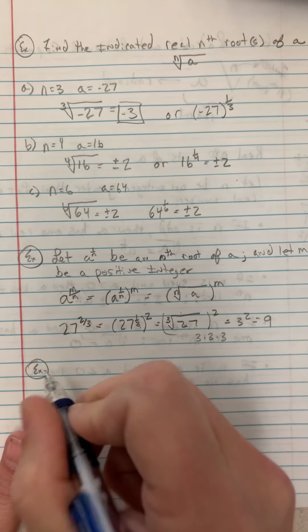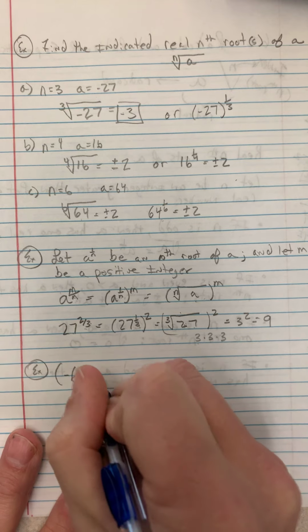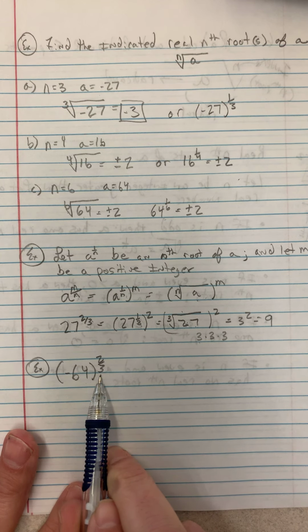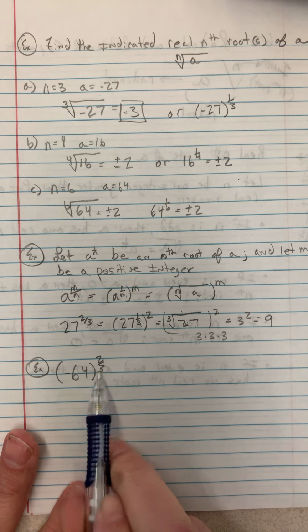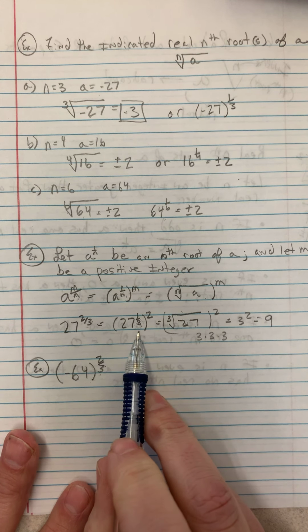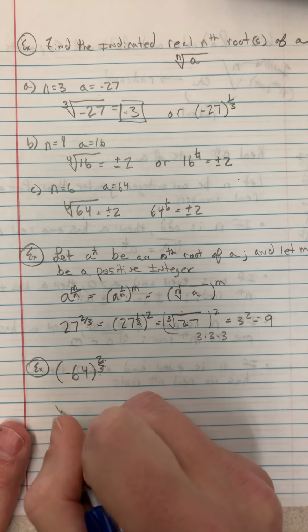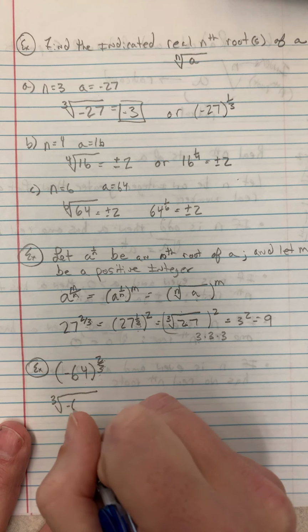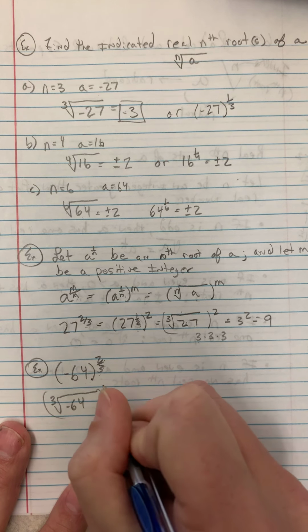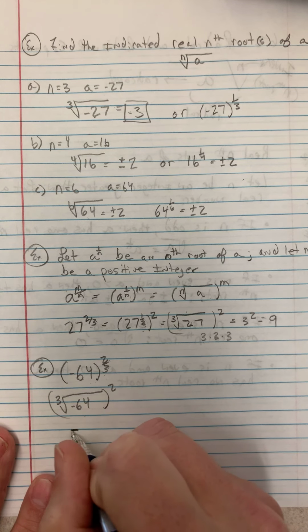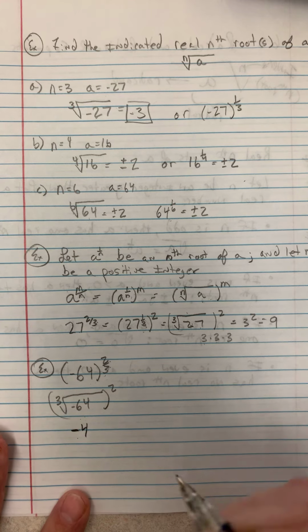A couple more examples. Negative 64 to the 2/3 power. This is the cubed root of negative 64 squared. I'm going to skip this step right here because I don't need to put that over 1 just to multiply it out. This is my index. This is what I do to it. This is the cubed root of negative 64 squared. Well, the cubed root of negative 64, if I put it in my calculator, what number times itself gives me negative 64?